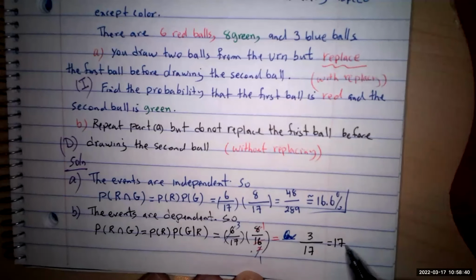Probability of getting the first one to be red, the second one to be green, with the fact that you did it over here without replacing. So just keep the ball, don't put it back. Any question? I have a question. Professor, I have a question. Yes. Sorry, go ahead.